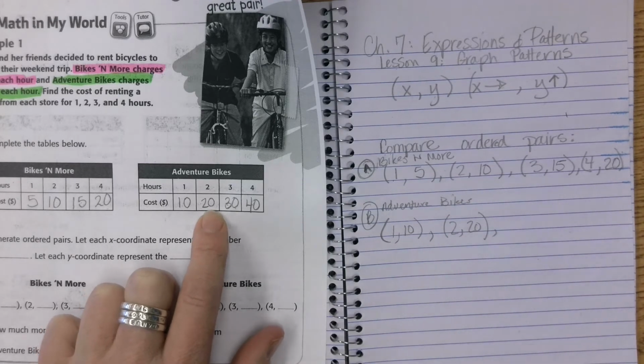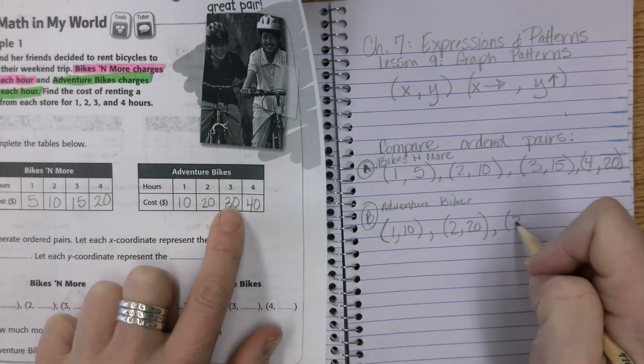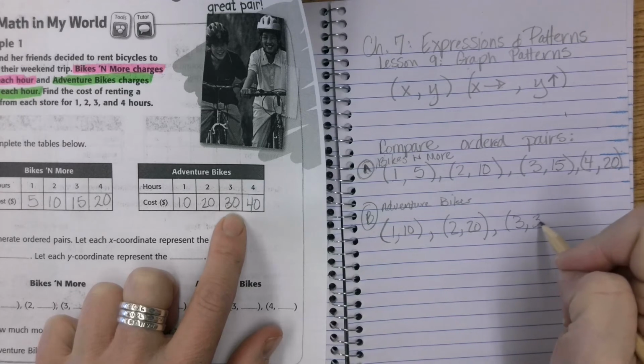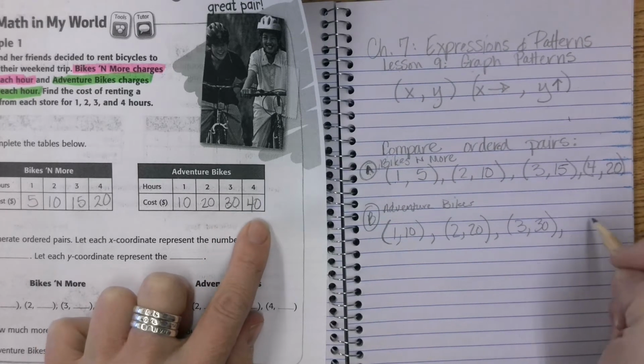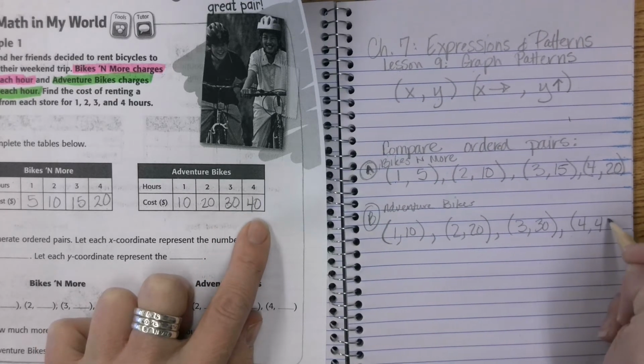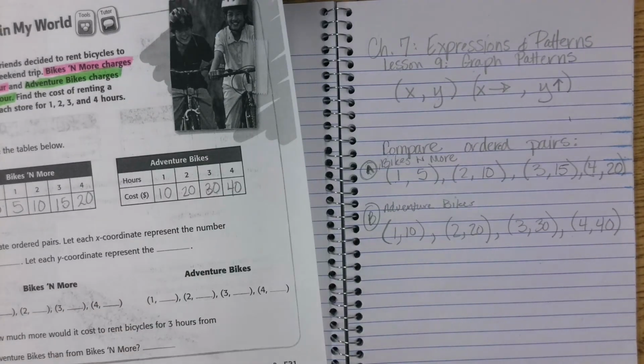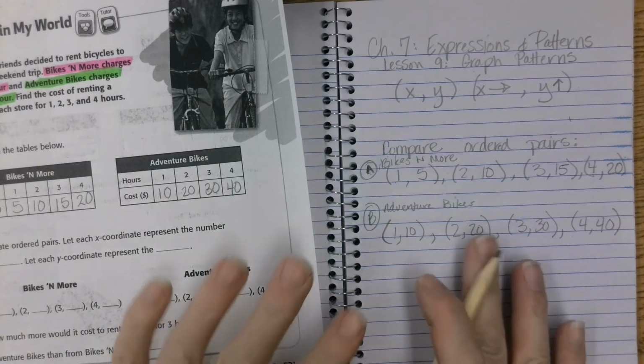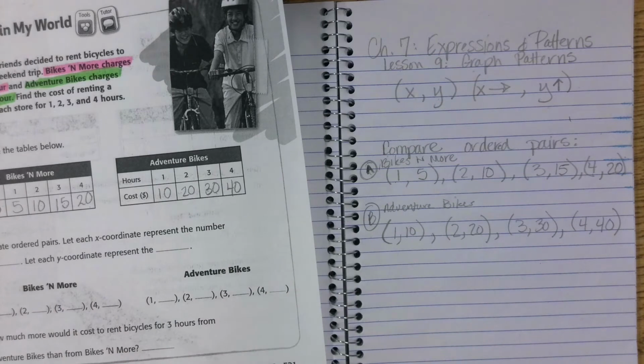Again, put a comma because it's a list. For 3 hours, it's $30, comma. 4 hours, $40. So this is where it gets interesting because we knew how to make coordinate planes, but you'd never have done it off of the table before. But I'm looking for a ruler because we're going to need one. Actually, we're not going to need a ruler.